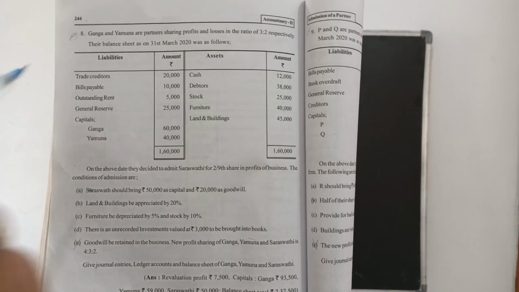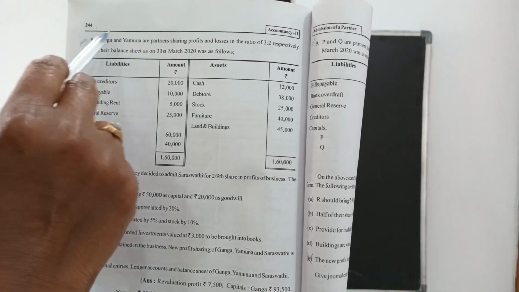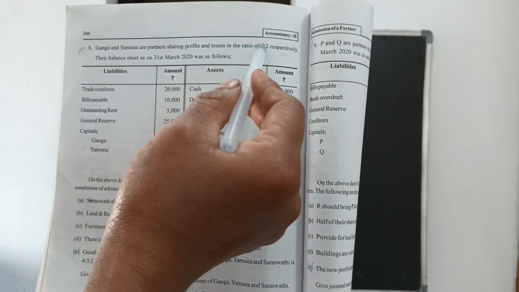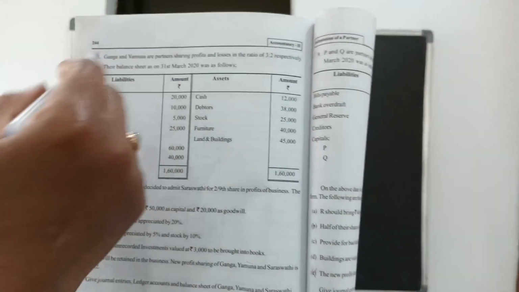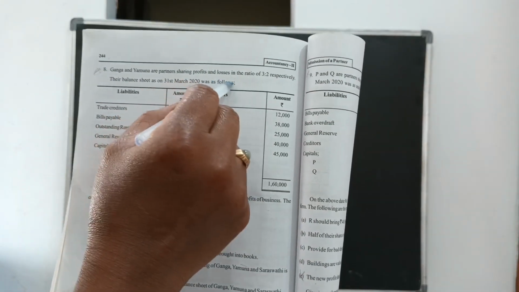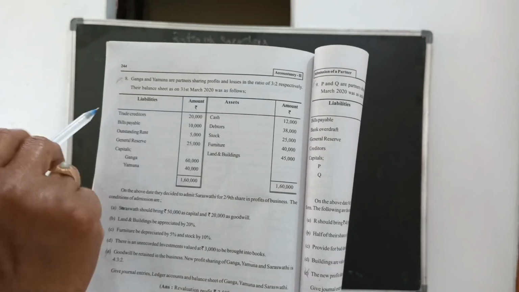Ganga and Yamuna are partners sharing profits and losses in the ratio of 3:2 respectively, and their balance sheet as on 31st March 2020 is as follows.